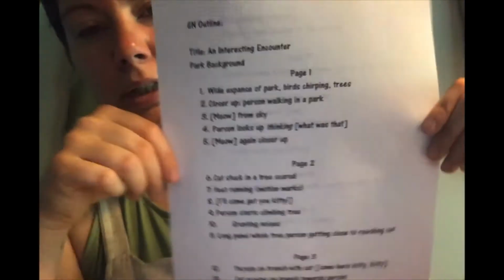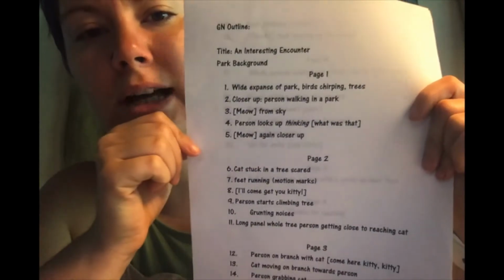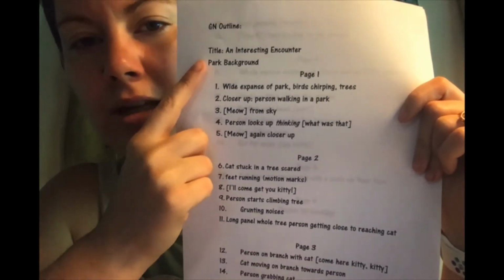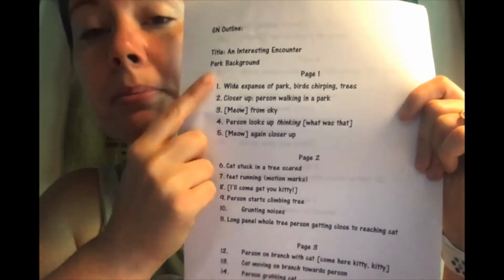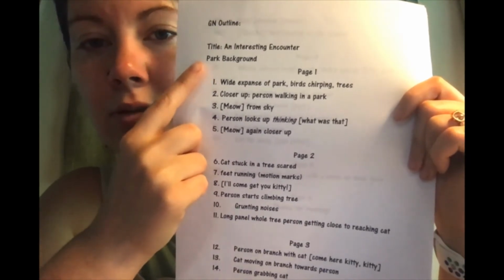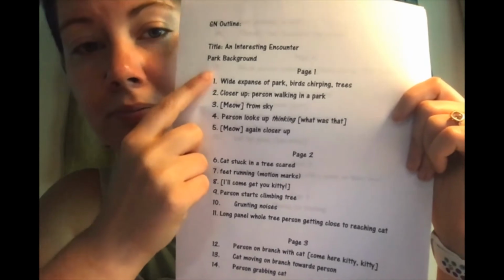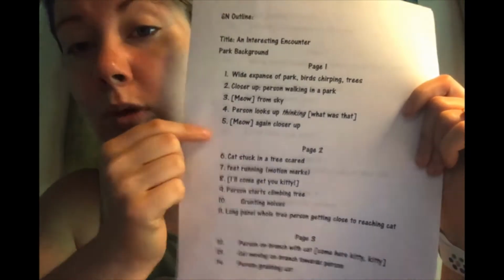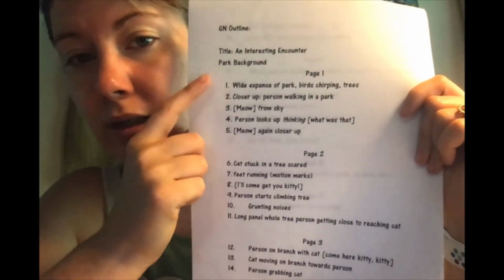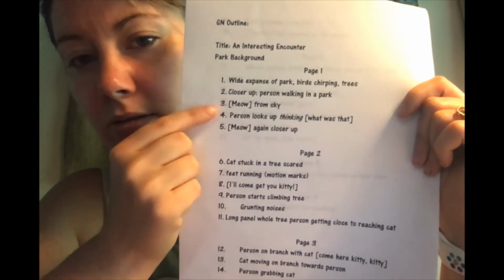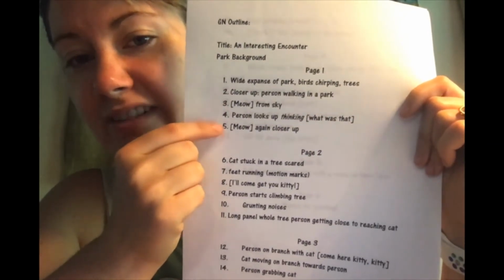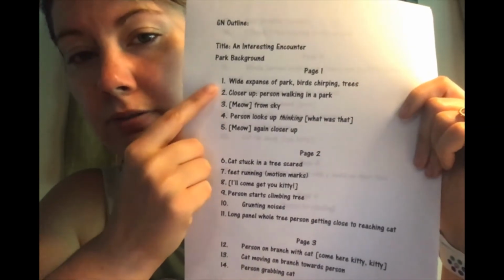So I just have a simple graphic novel outline. I made a title, an interesting encounter, and then I decided that the setting was going to be at a park. So page 1, I want you to separate your pages, because once you write what's happening, these are your panels. So I have 5 panels in my first page.